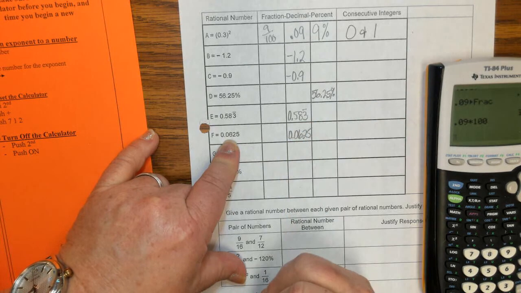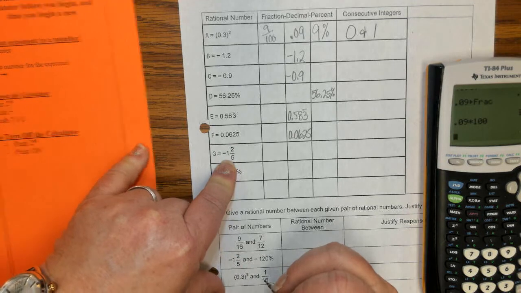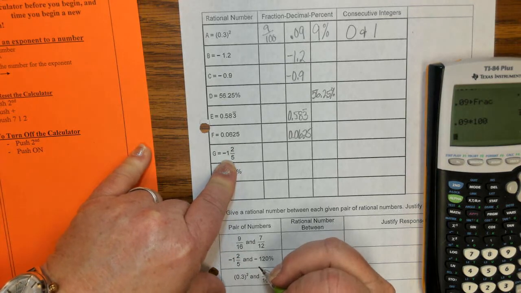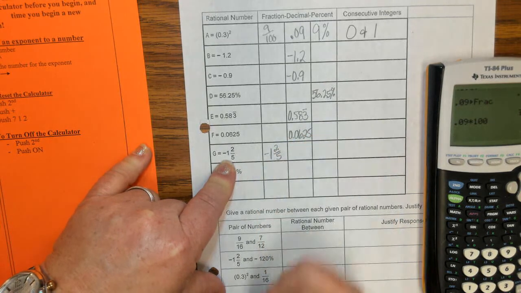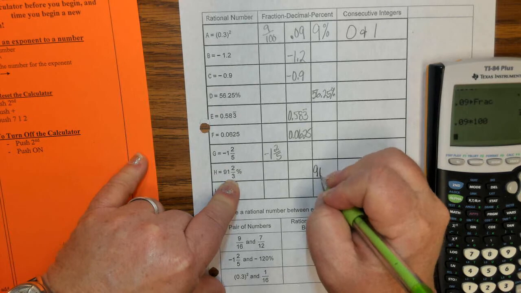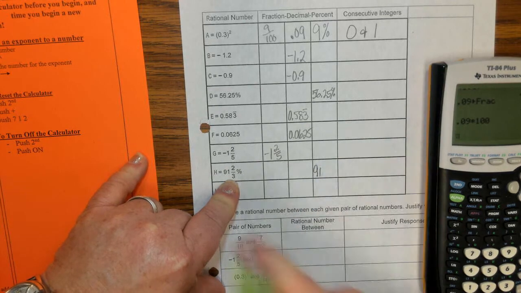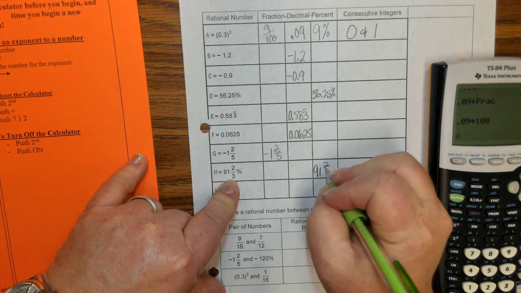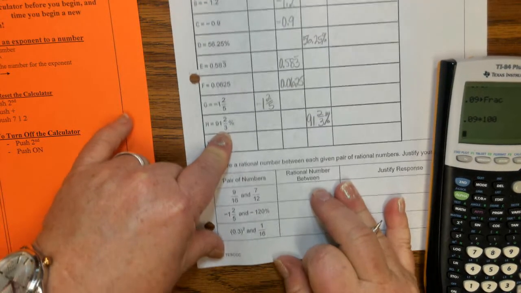0.0625 is a decimal. This is your fraction. You will never leave improper fractions in this class, okay? So negative 1 and 2/5. Percent, 91 point, it doesn't have a decimal. It's 91 and 2/3%. And we're going to do that one together. And we're going to do one other together.